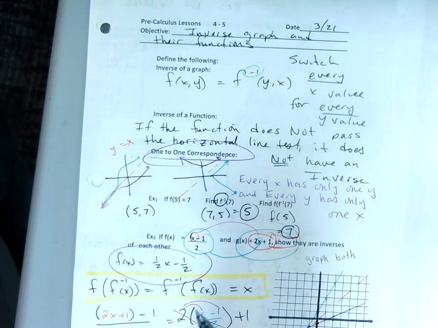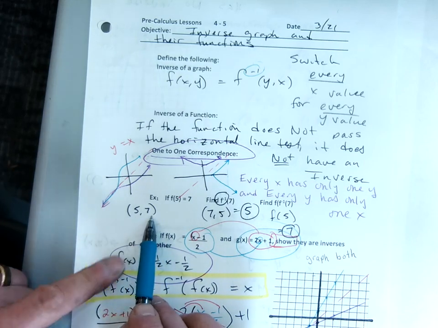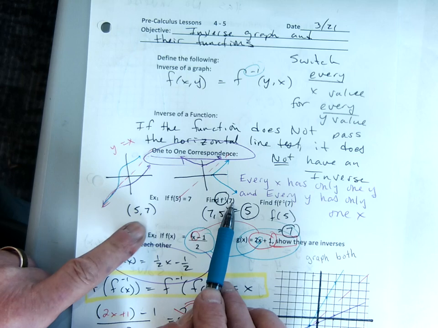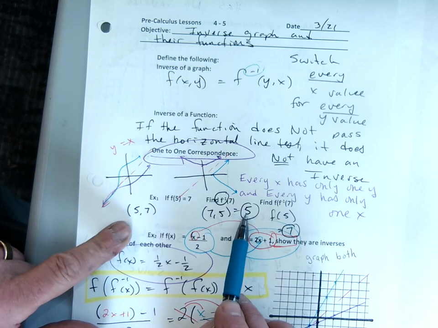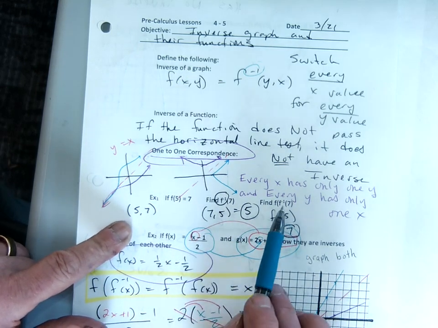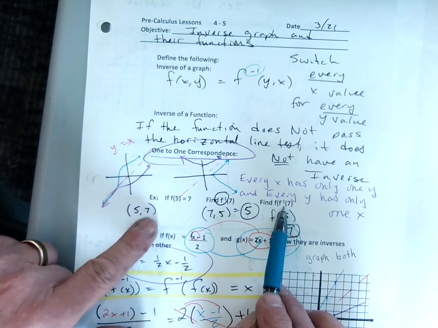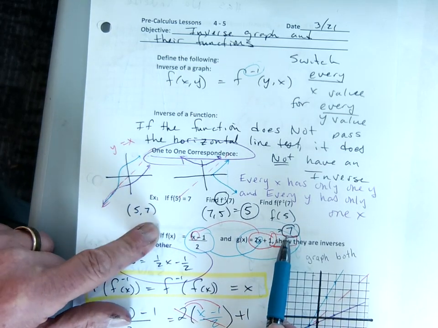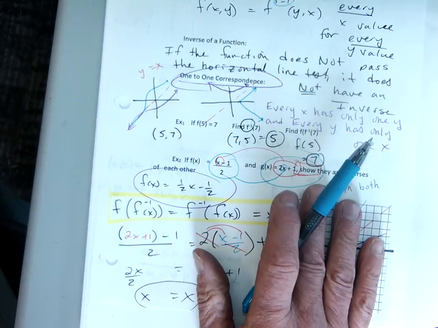These are just points. I've got a point (5, 7). And if I want the inverse of 7, well, that means that the 7 becomes the x. We get 5. They just switch them around. This one says take the inverse of 7. Well, the inverse of 7 is 5. And then take f of 5, and that's 7. Okay, so we just went right back where we were.